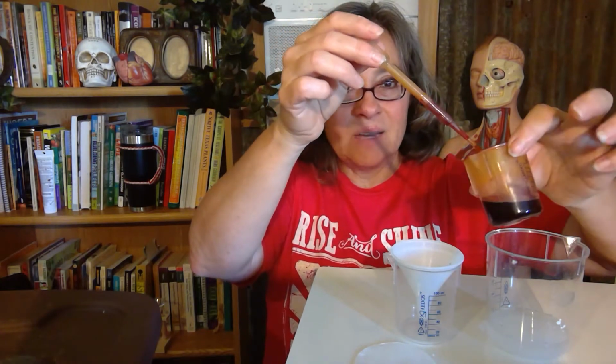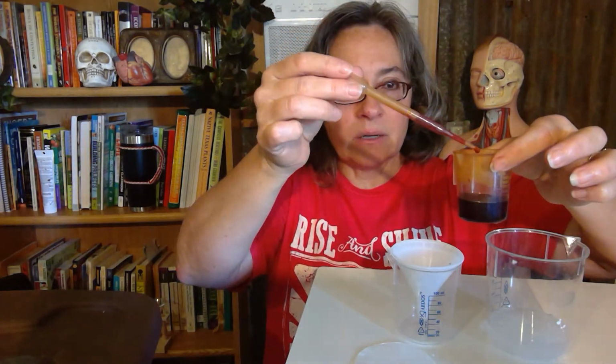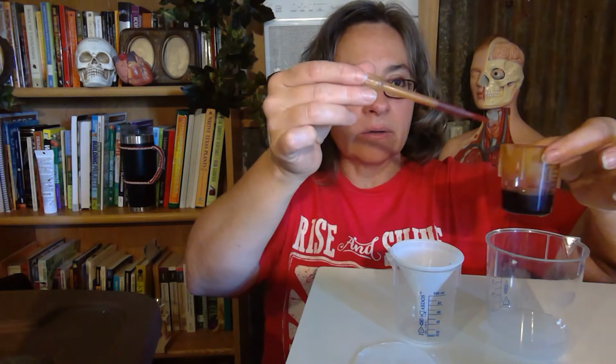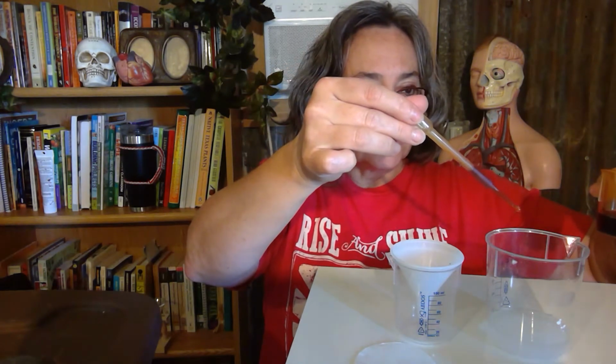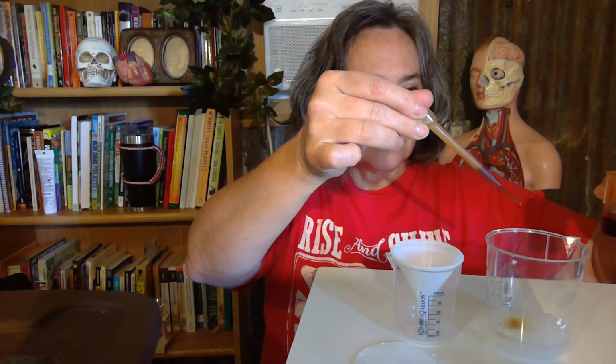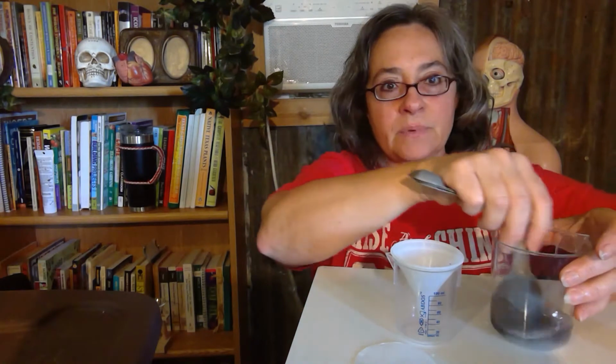Let's go ahead and add that, and you'll see the iodine is an amber color, almost like an orangey brown. When we add it to the starch, you can see it start to turn color, but I'm going to stir it up and you'll see it even better.